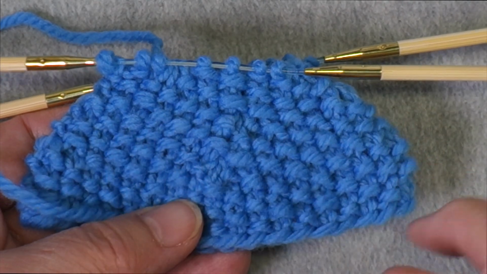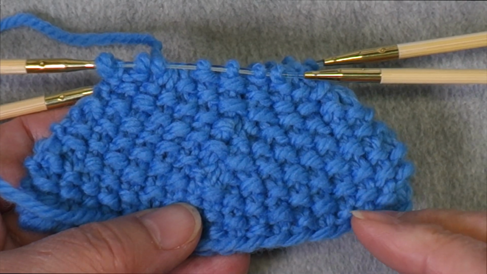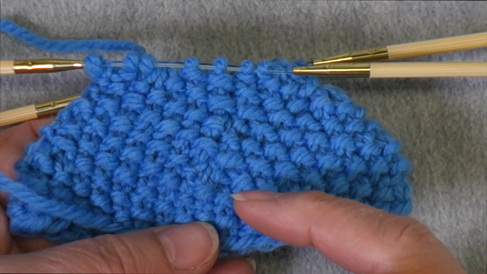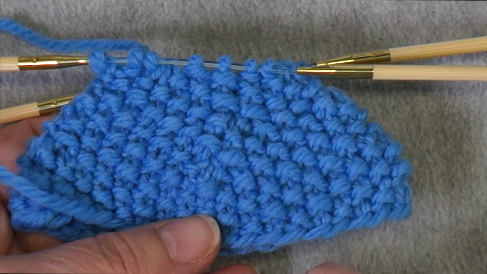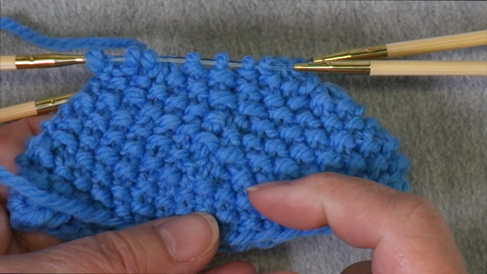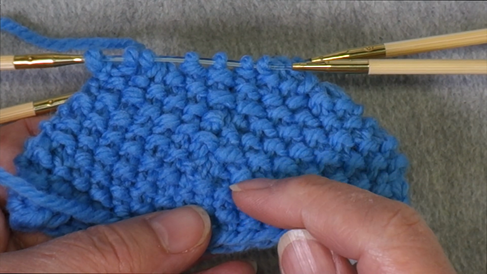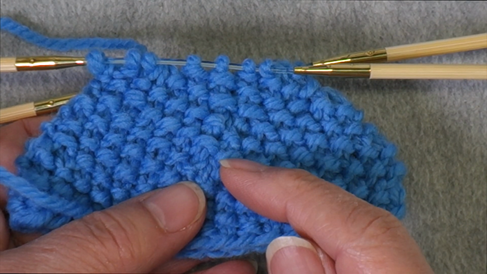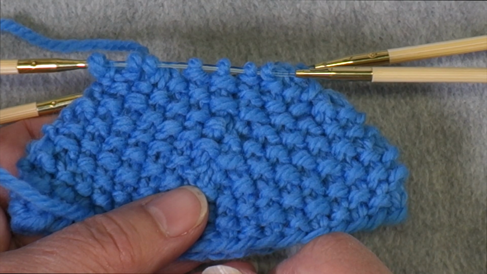So when I'm using these double decreases, I'm still working 4 decreases per round in my case, but I wouldn't do them every other round like I was doing the single decreases. Instead, I spread them out, so I do them every 4th round. So I do a decrease round, then work 3 rounds without decreasing, and then work a decrease round.